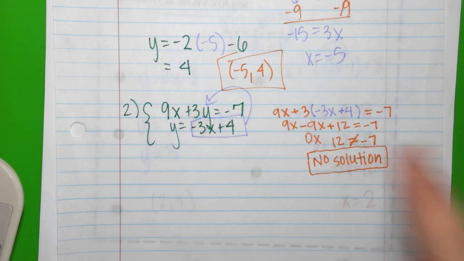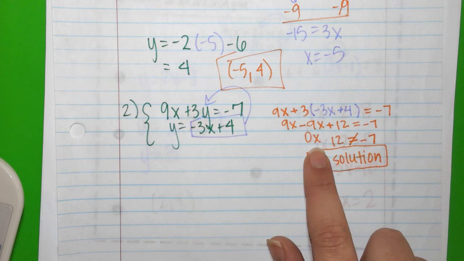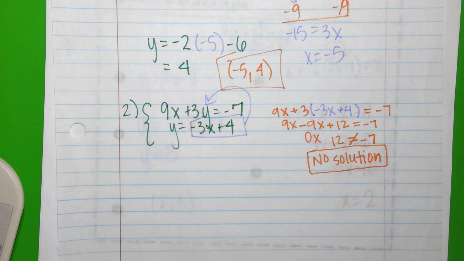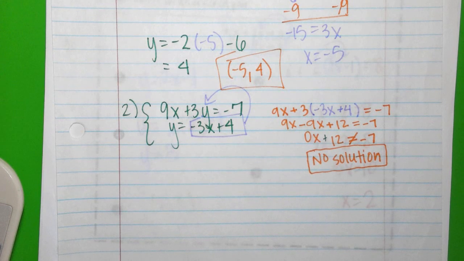I got the answer. And it's no solution. If your whole table got no solution, you get a point. So I solved it, and I got 0 x. I solved 9x plus 3y, and got 0 x, so I still got no solution. Yes. Because 0 times x is 0, and 12 does not equal negative 7. Okay, clearly we need to do another of those, and then we're moving on.